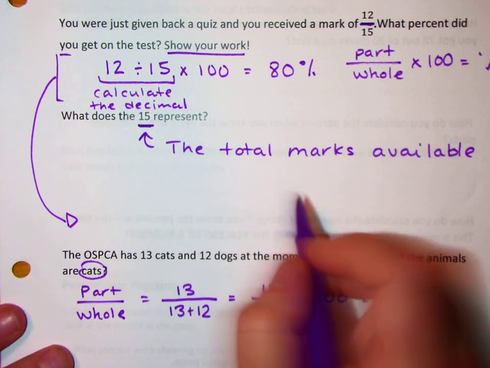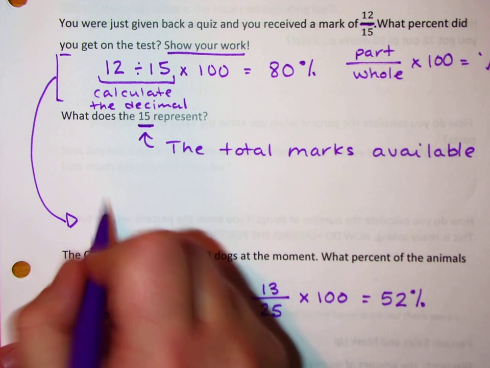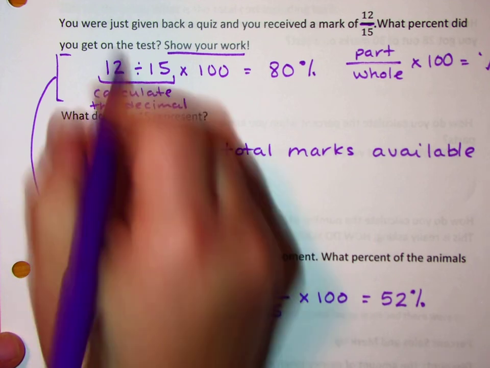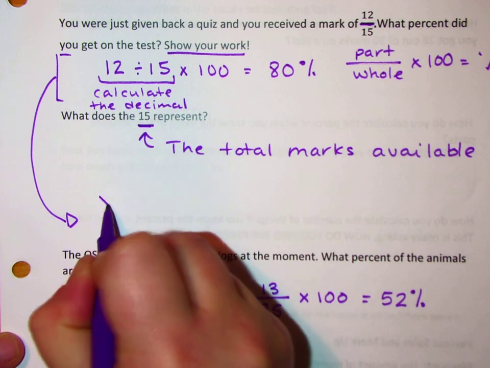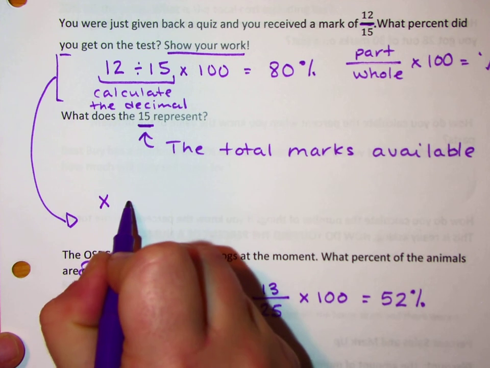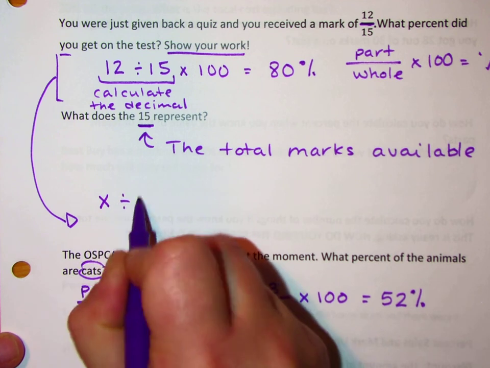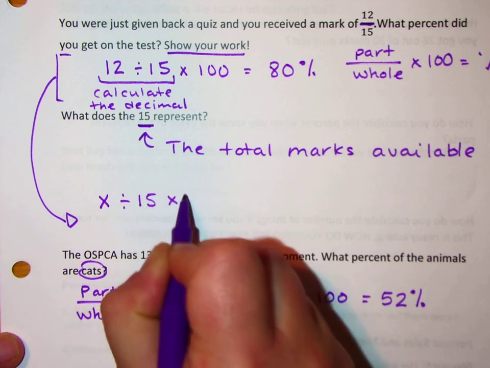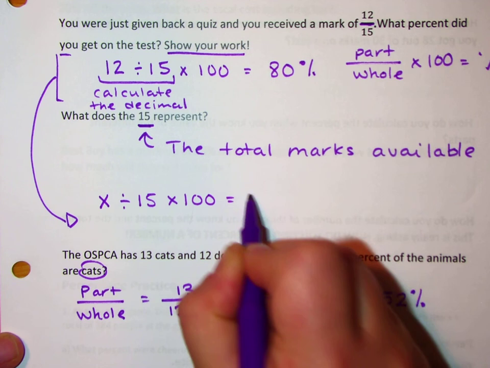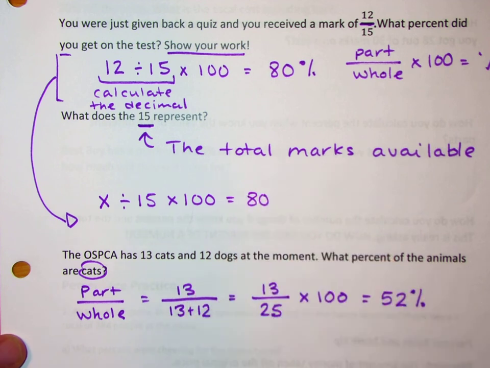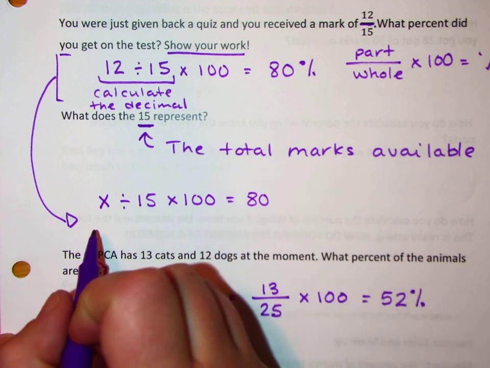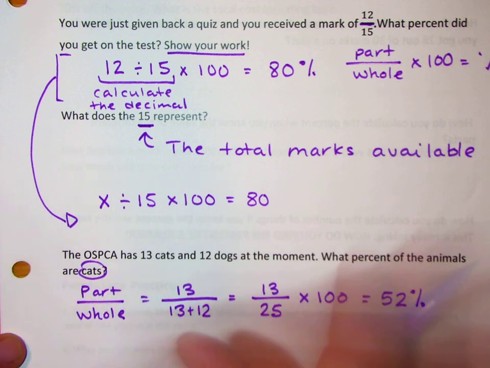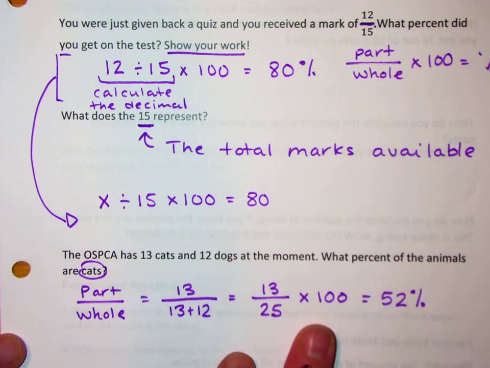And I'm going to say, well, what if I didn't know my mark? So what if I didn't know that I had 12? I'm going to put an X here. I didn't know I had 12. 12 divided by 15 times 100 gave me 80%, right? What I can do is I can isolate and move things across, and we did this in unit, outcome 2, cycle 1.